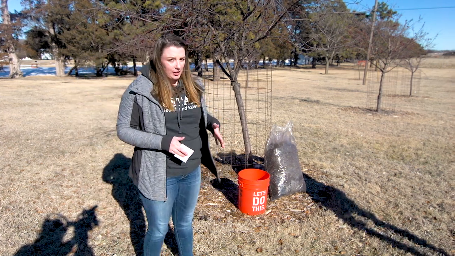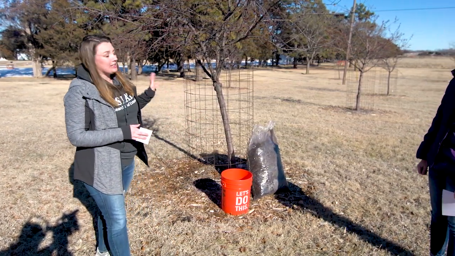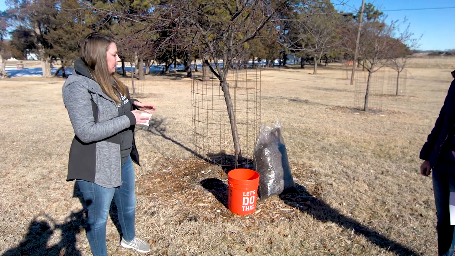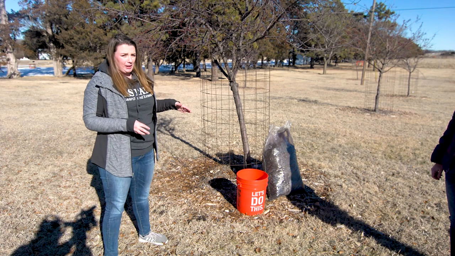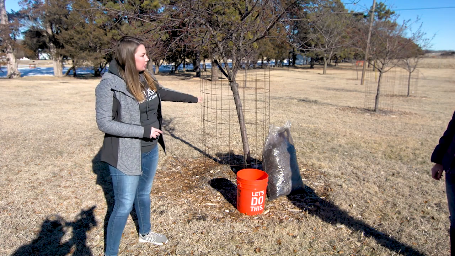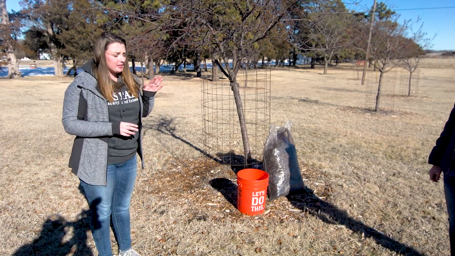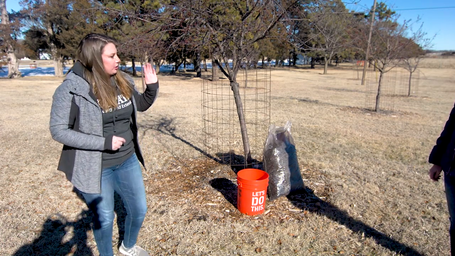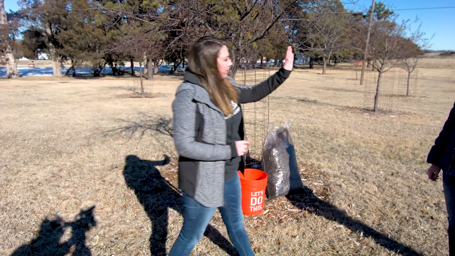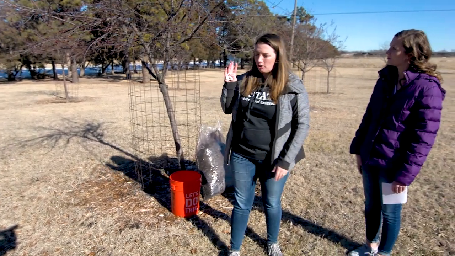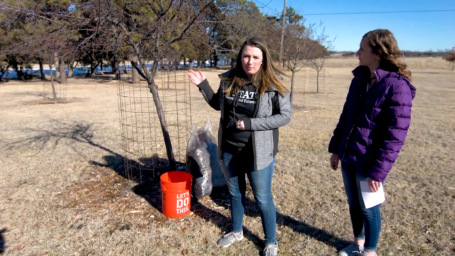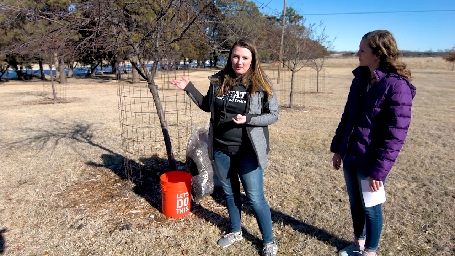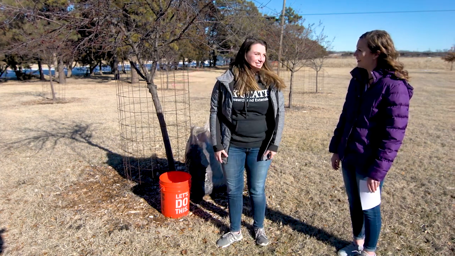And then with fertilizing, kind of the same thing. If this tree did need fertilizing, if you were using a broadcaster, you would spread some fertilizer in between the trunk and the outermost branches. Or if you're going to drill holes, you'd go in a circle around where all these outermost branches are. But this tree right now probably wouldn't need any fertilizer, so it's doing pretty well.